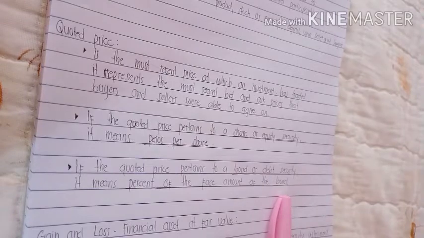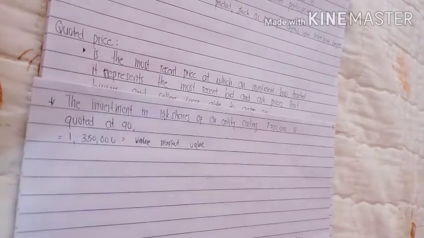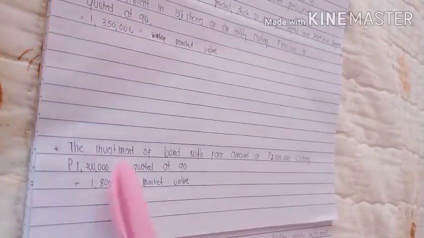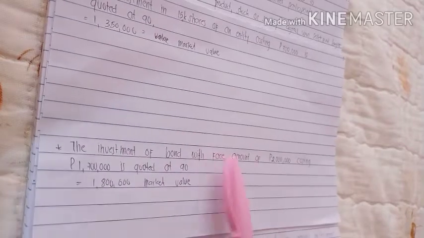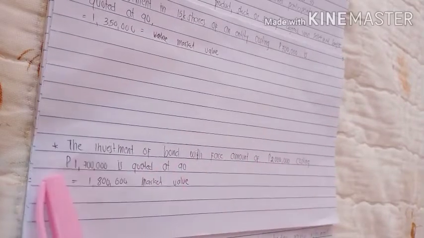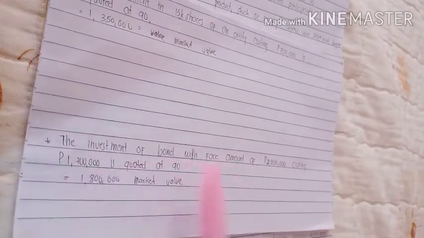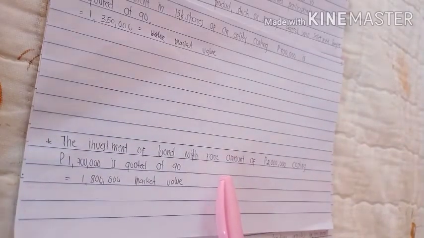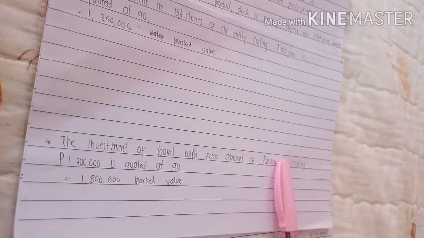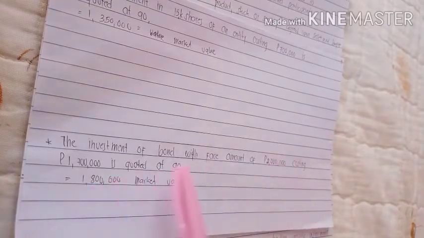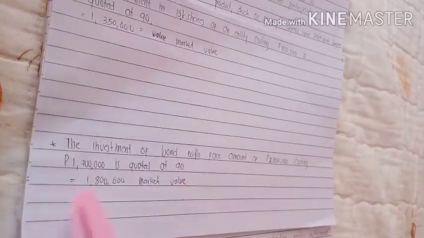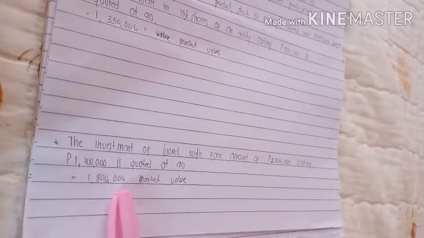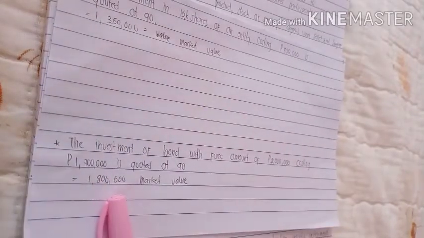Next, if the quoted price pertains to a bond or debt security, it means percent of the face amount of the bond. So, here is another example. The investment in bond with face amount of 2 million costing 1,700,000 is quoted at 90. So, atong i-multiply the face amount, which is 2 million, by 90%. So, ang iyang market value is 1,800,000.